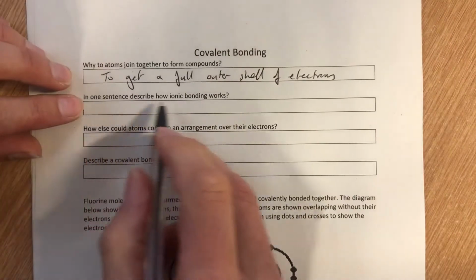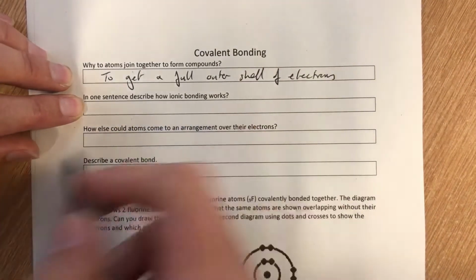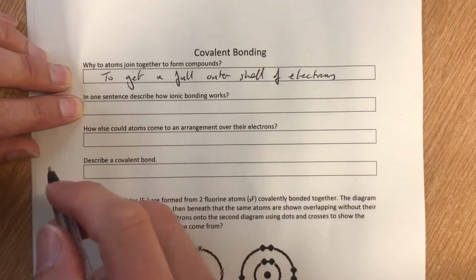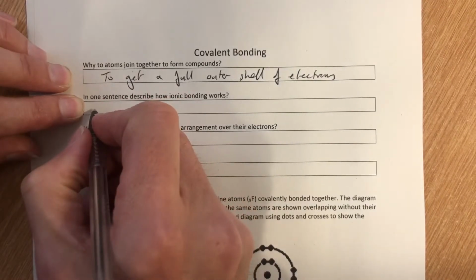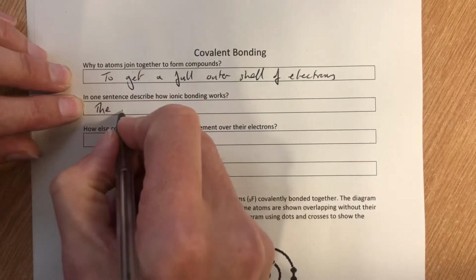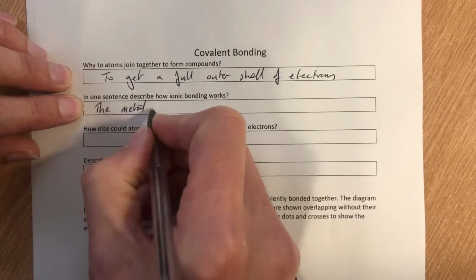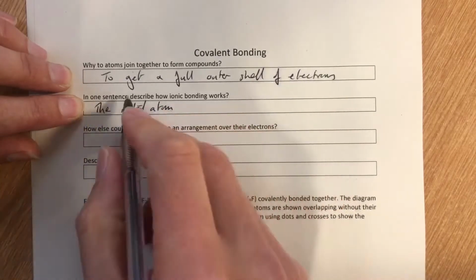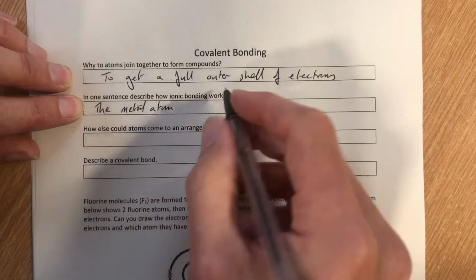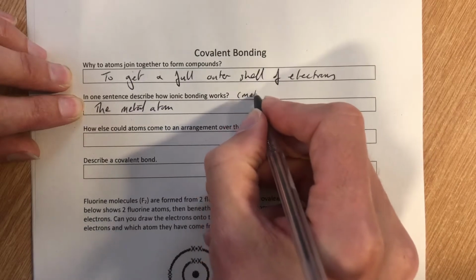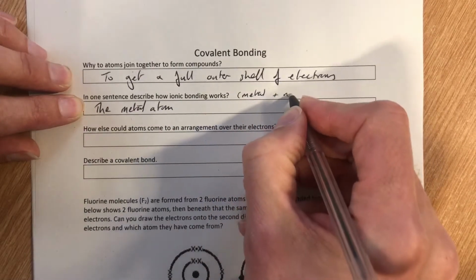In one sentence, describe how ionic bonding works. That's the bonding example we did last time, a couple of pages ago. Well, in that one, the metal atom, because ionic bonding is between a metal and a non-metal, so ionic bonding, metal and non-metal, that's what bonds together there.